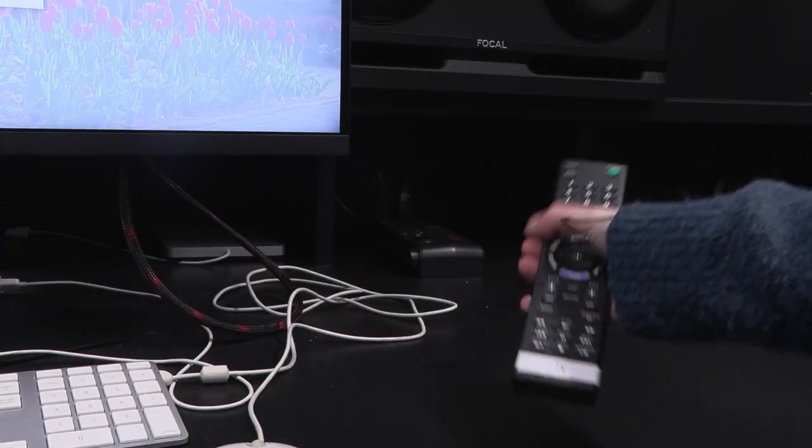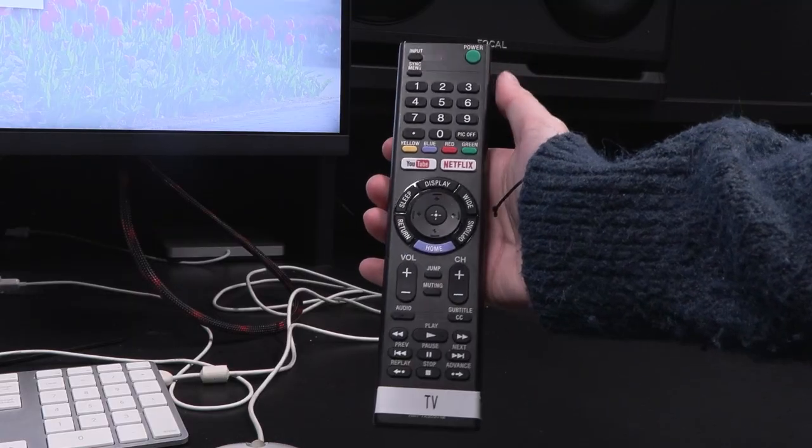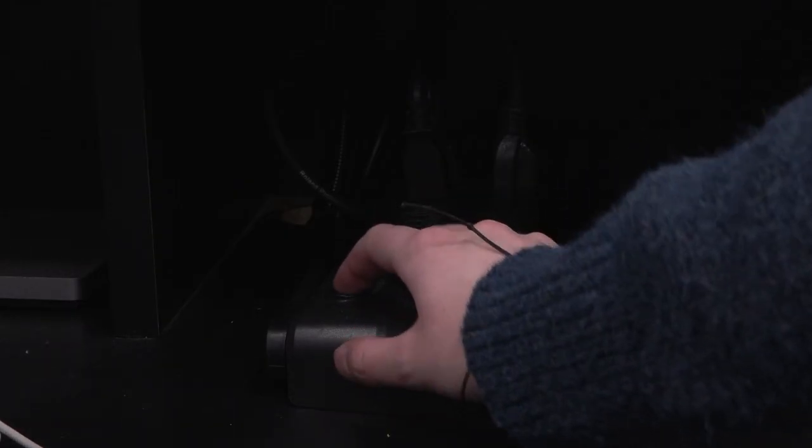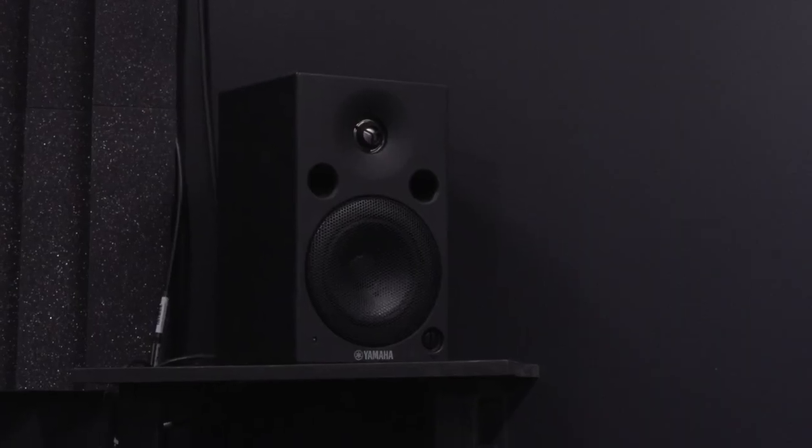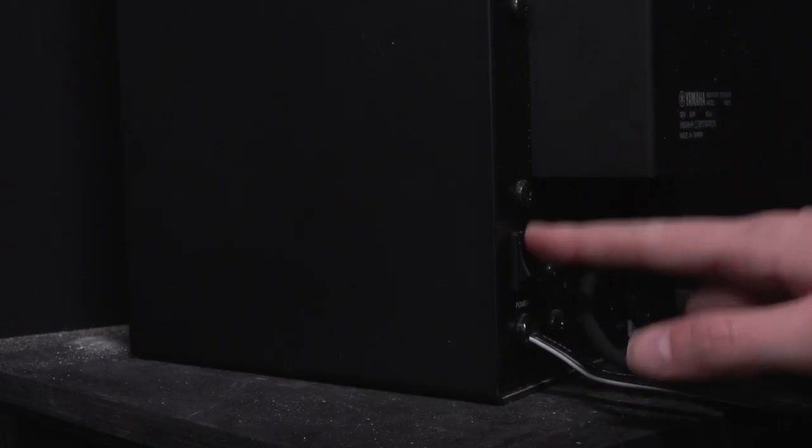Next, turn on the main TV monitor using the remote labeled TV. Then turn on the front speakers using the power strip to power the left, right, center, and subwoofer speakers. Finally, turn on the back surround speakers by flipping the power button on the back of the unit on the right side.